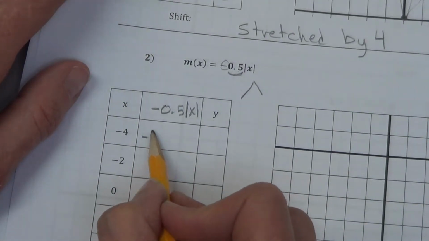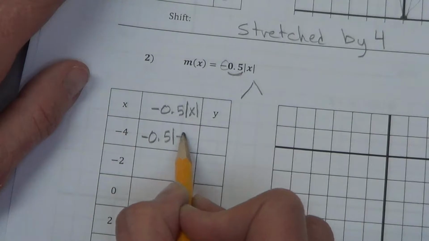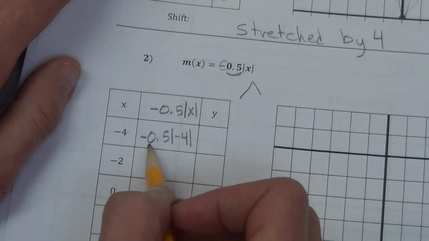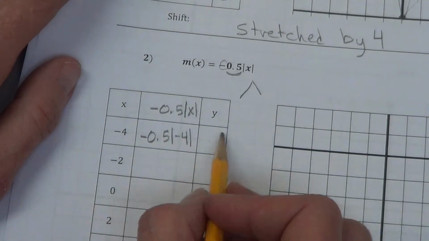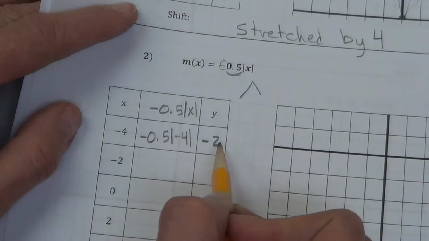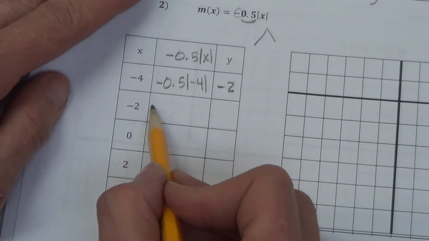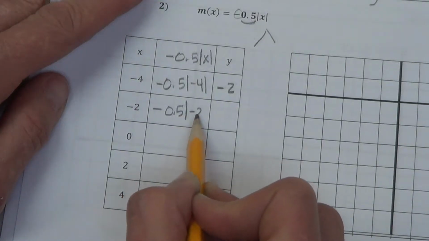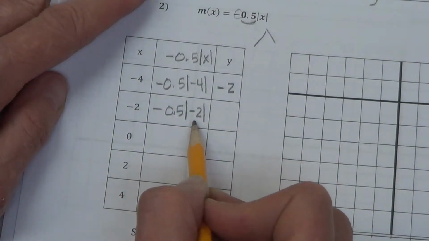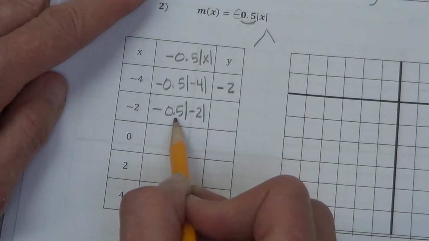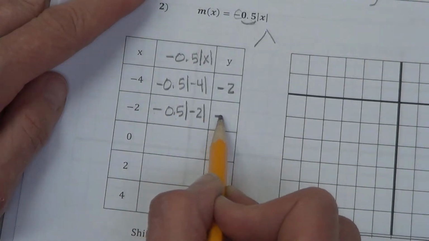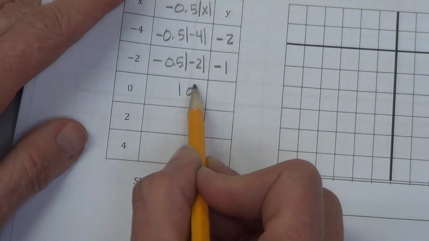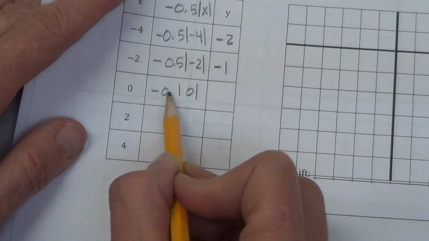Now we take -1/2 times the absolute value of -4. -4, absolute value is +4. Half of that is 2, and then multiply by the negative, so -2. Absolute value of -2 is 2. Half of that is 1, times the negative is -1. Absolute value of 0 times the -1/2.